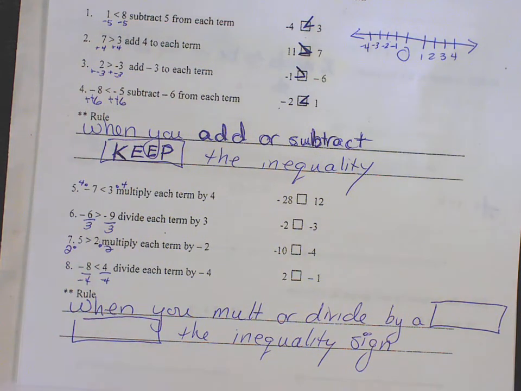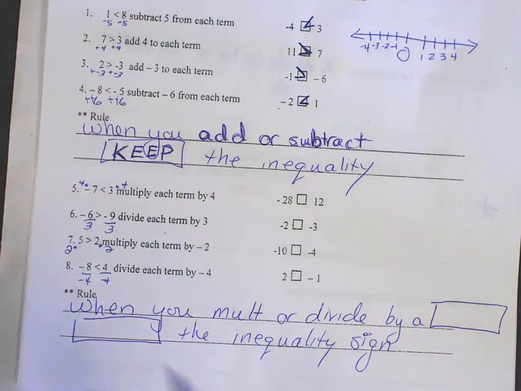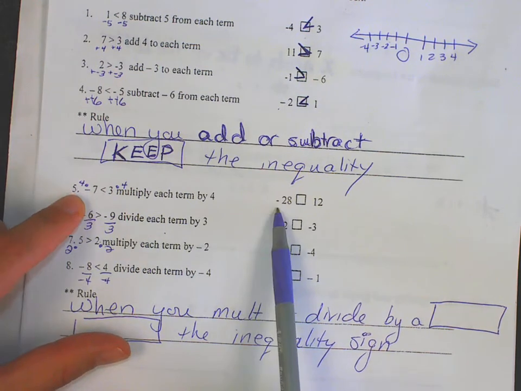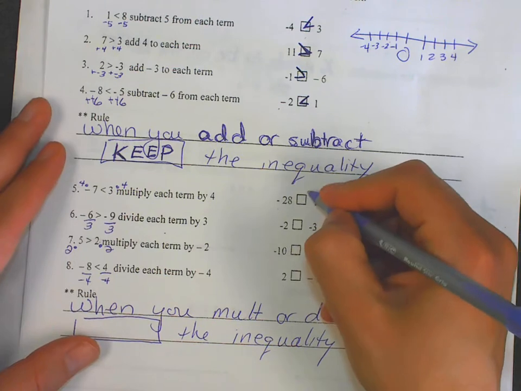Now, I'll start by multiplying by a positive. So I got negative 7 is less than 3. I like the number 4, so I multiply by 4. I get negative 28 and 12. How does negative 28 compare to 12? Answer out loud.